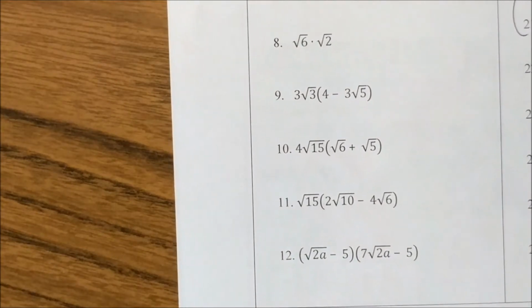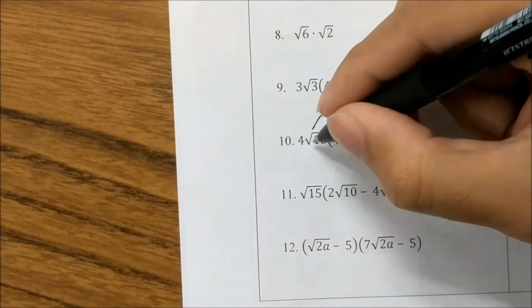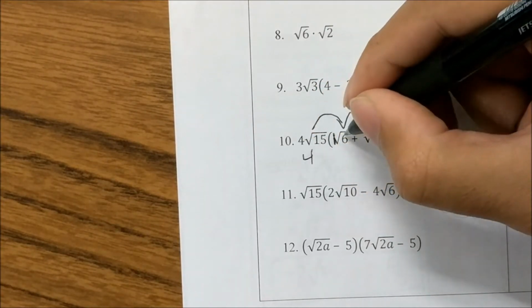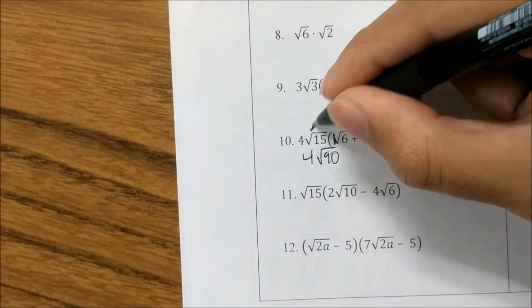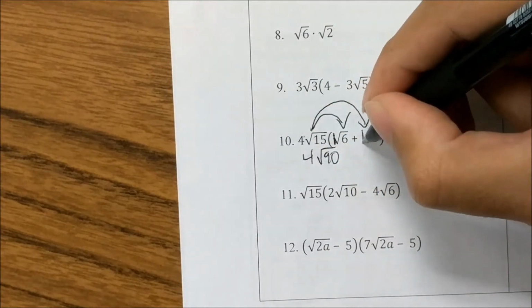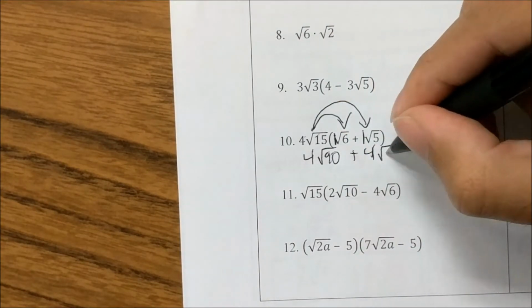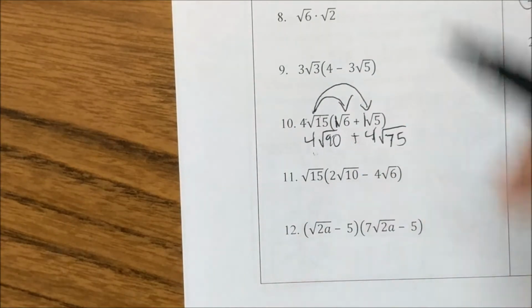Okay, so for problem 10, we have an invisible 1 here, so 4 times 1 is 4, radical 15 times radical 6 is radical 90. And then we distribute again over here, 4 times another invisible 1 is still 4, radical 15 times radical 5 is radical 75.